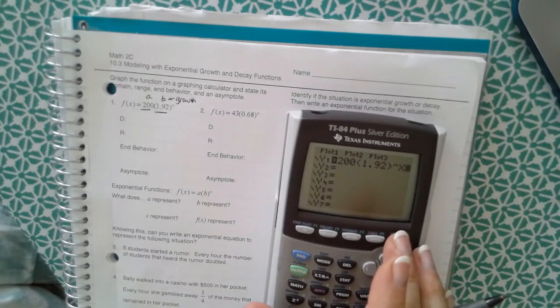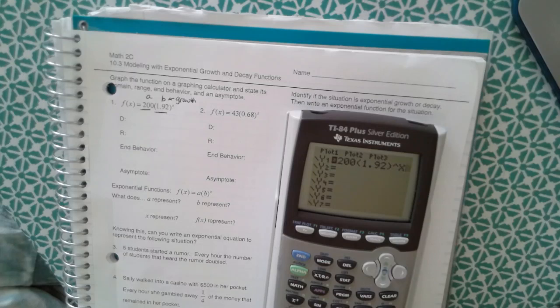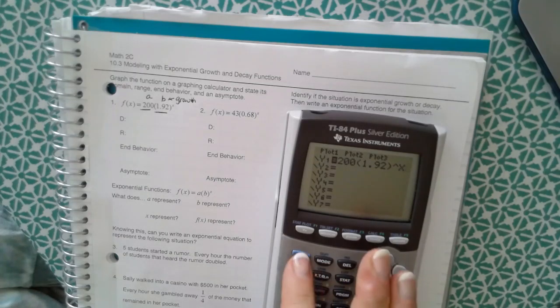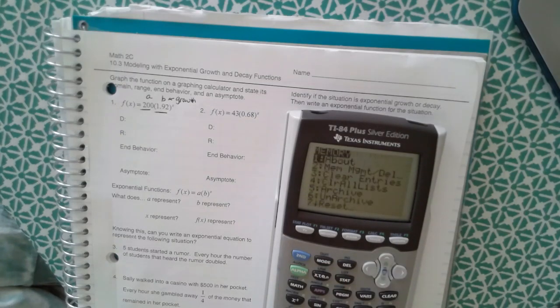Before I do that, actually, I just thought of something. I'm going to reset my memory. So I'm going to go second plus 7, 1, 2. And my RAM's cleared. Now I'm going to go back in and put that in. So 200 parentheses 1.92 to the x power.